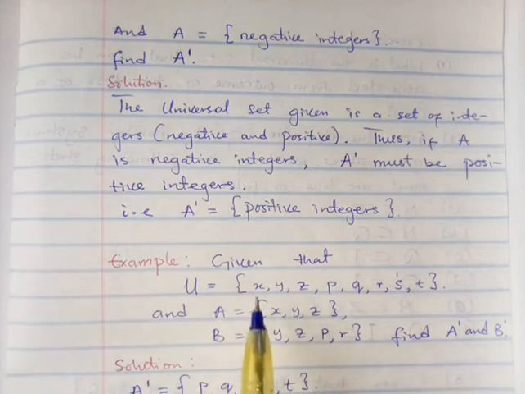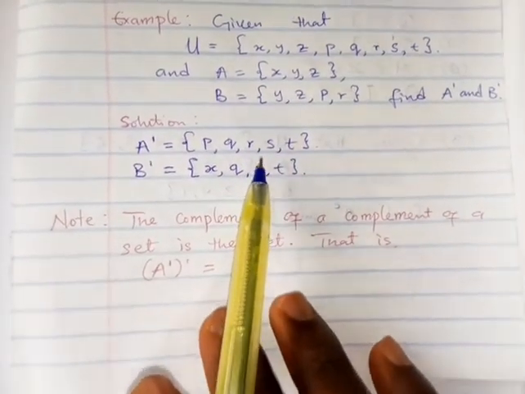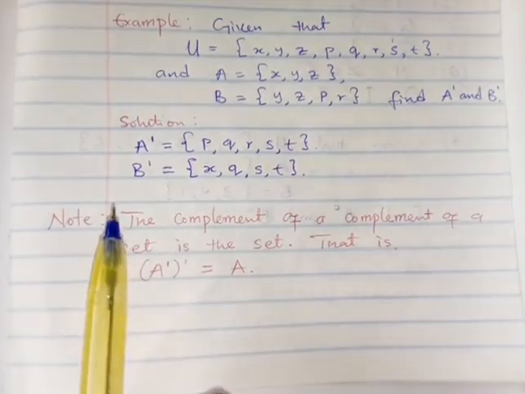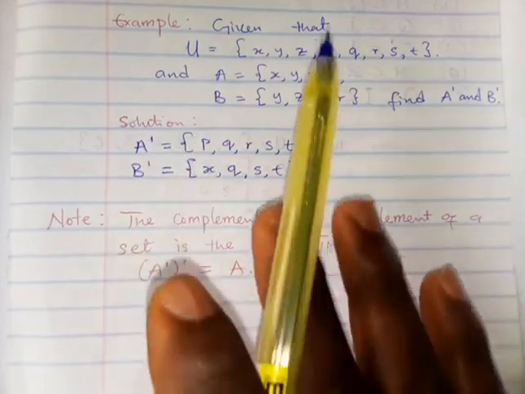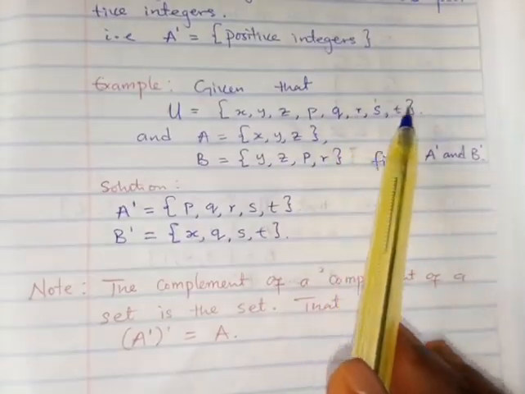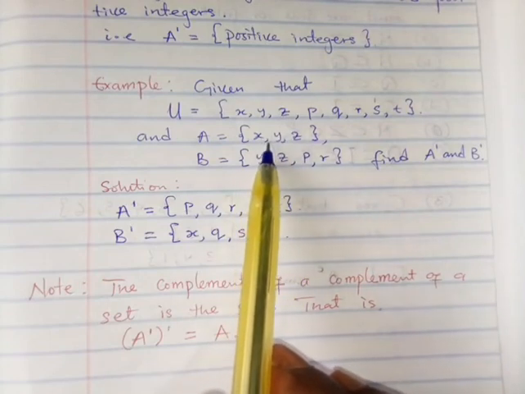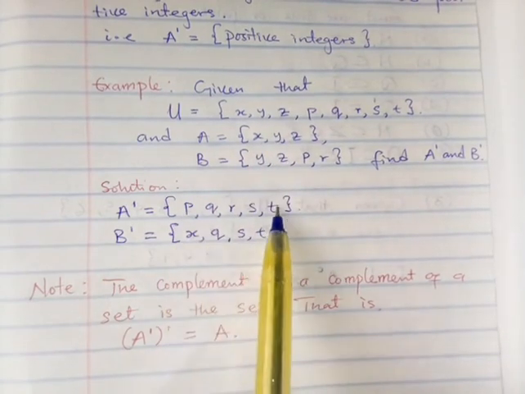Given that U is equal to S, Y, Z, P, Q, R, X, T, and A is equal to S, Y, Z, and B is equal to Y, Z, P, R, find A complement and B complement. Look at the solution here. A prime will be, since our universal set is S, Y, Z, P, Q, R, X, T and our A is S, Y, Z, any elements that are here that are not here is what will be here.